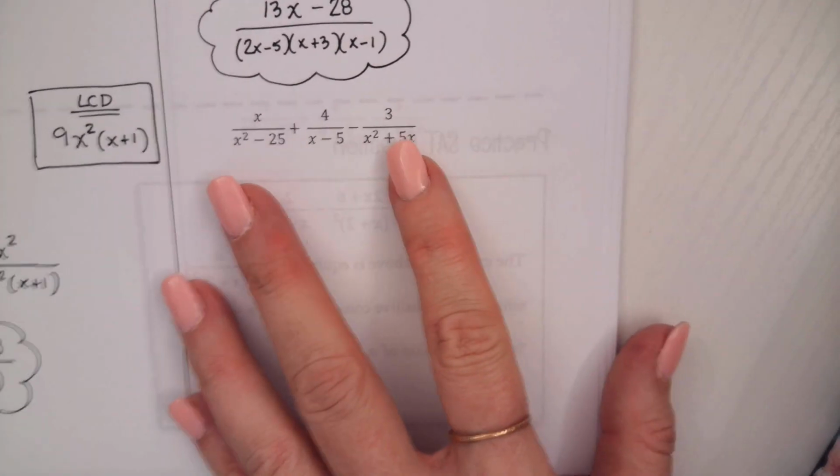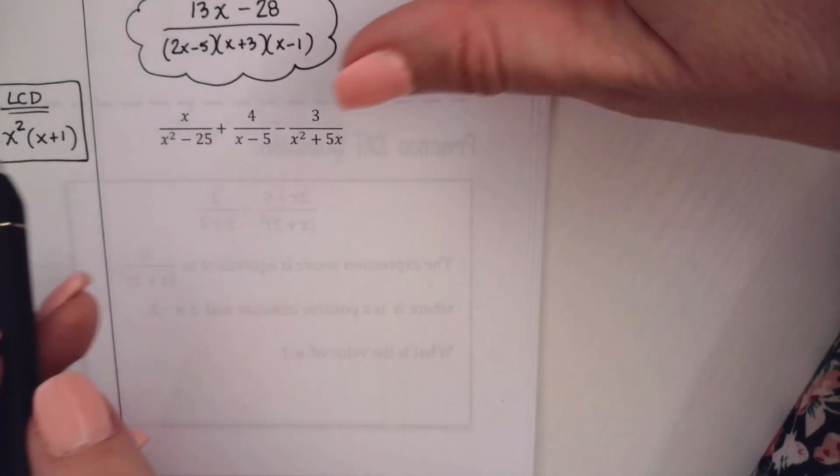Alright, what's different about this one? There's 3. Does that make it harder? There's adding and subtracting. Good. No, it does not necessarily make it harder. Nicholas, thank you. What do we want to start by doing? Factoring. Right. One of these denominators doesn't factor.